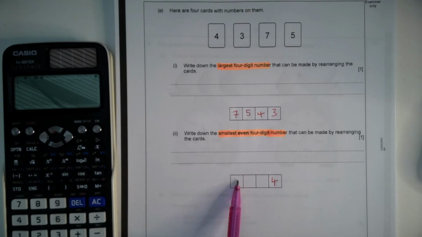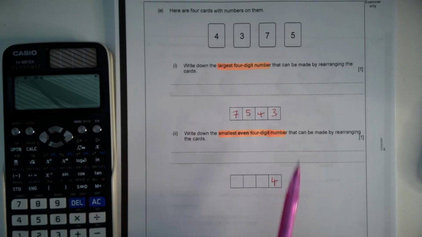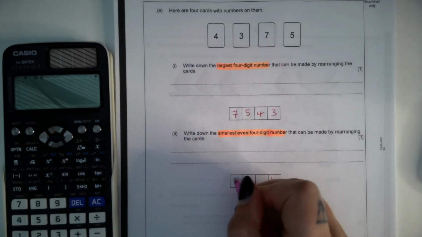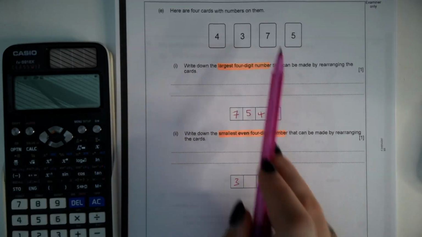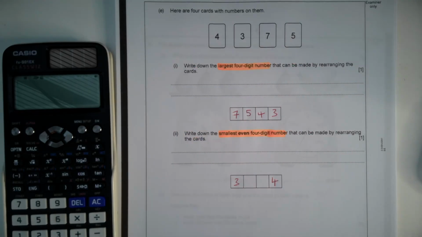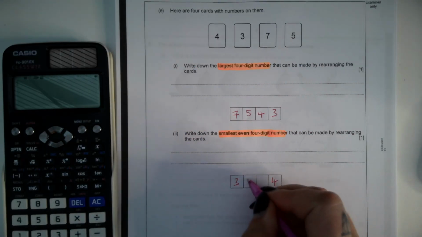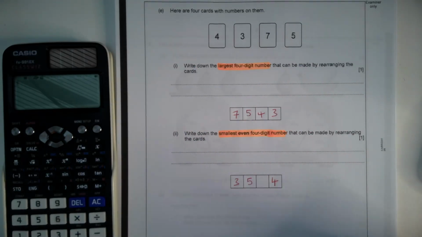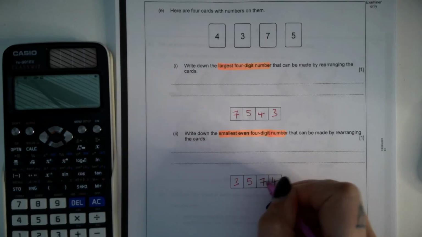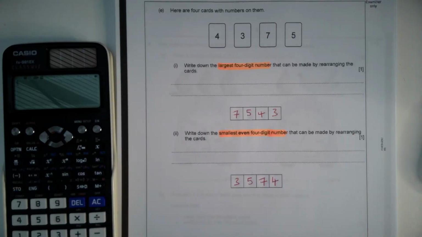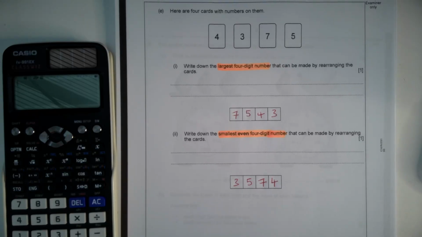So rather than putting the largest card in the thousands column, we're going to put the smallest card in the thousands column. So we've used 4 already, so 3 would give us 3,000s rather than 7 or 5,000s. And then we want the next smallest number in the hundreds and then the remaining number in the tens. So 3,574 is the smallest even 4-digit number that can be made.